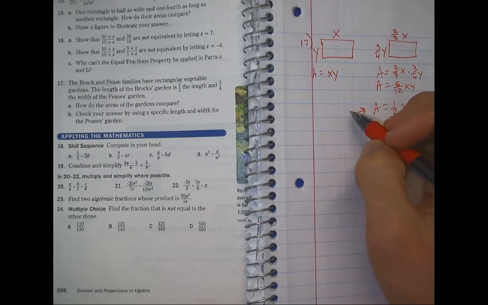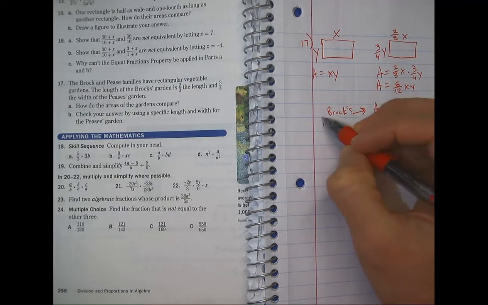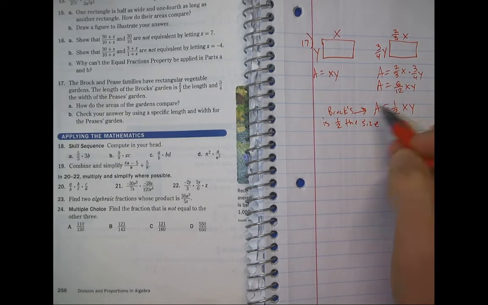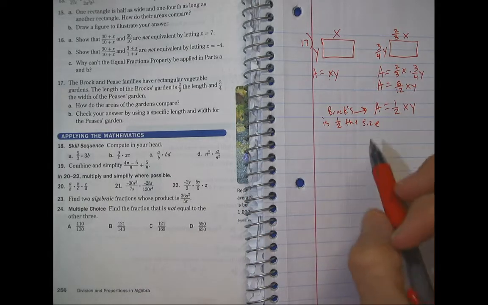And so to answer the question, how do the areas compare? So this one is technically the Brock family. So Brock's is 1/2 the size because this is XY and this is 1/2 XY. Then it says check your answer by using a specific length and width for the Pease's garden.